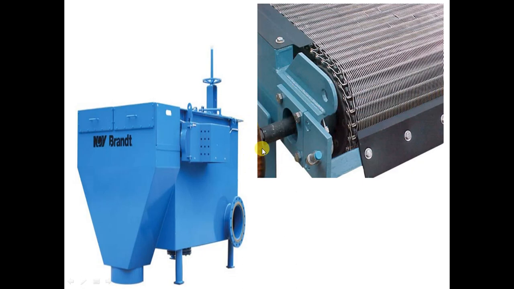This is the gear, and these are the moving parts. Here is the motor, which gives the shaker its moving action. So this is the gear, and this is the movable screen or movable chain, and this can take the sticky clay from here.